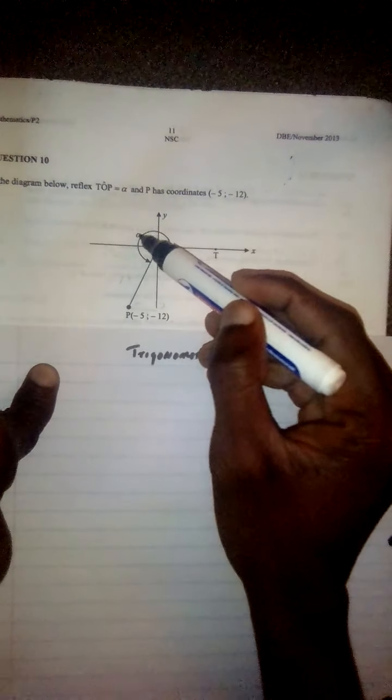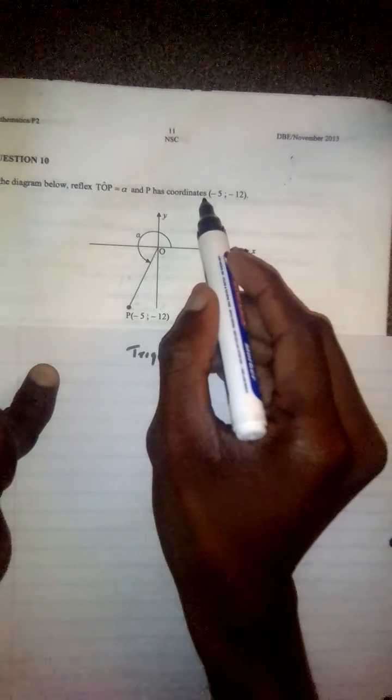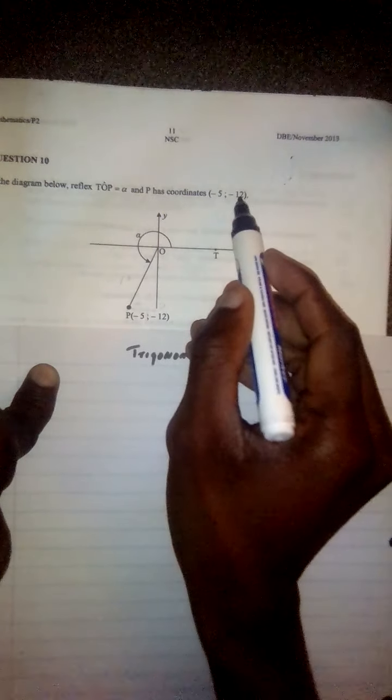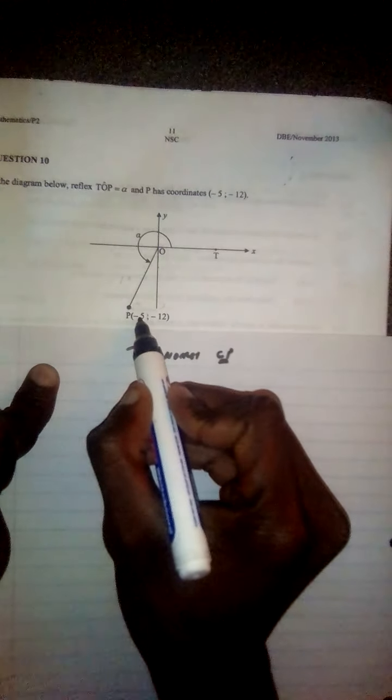It was question 10, November 2013. They say in the diagram below, the reflex angle TOP equals alpha. So this is the angle they are talking about. This is your reflex angle, alpha. And they say P has the coordinates (-5, -12). So if you look at the coordinates of P, it's -5 and -12.